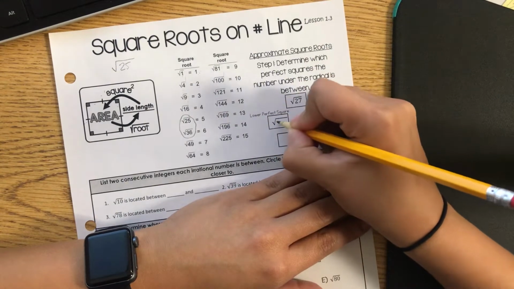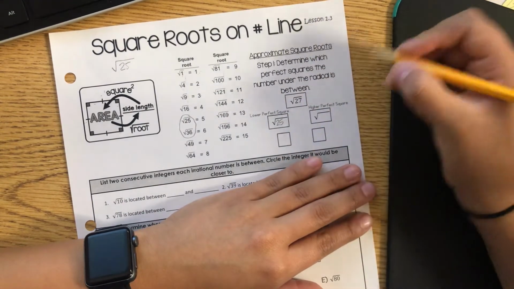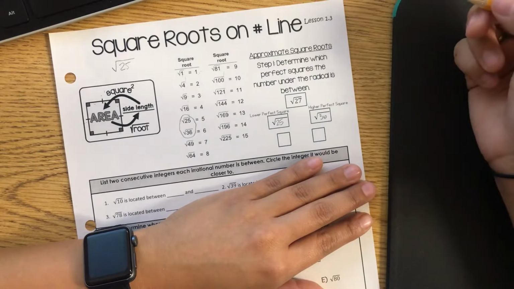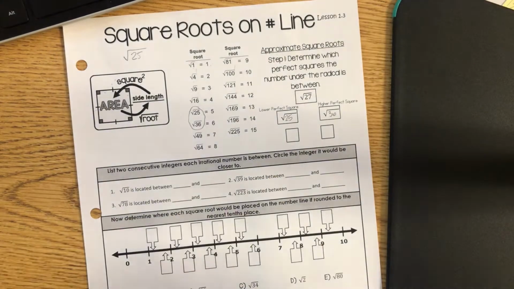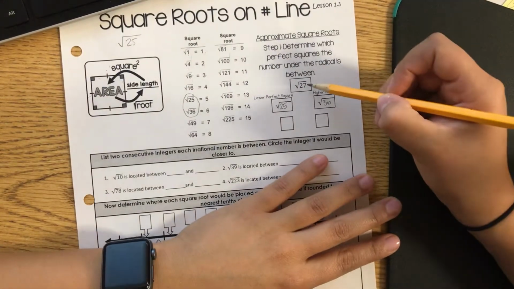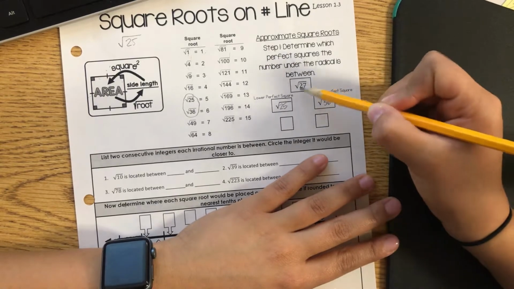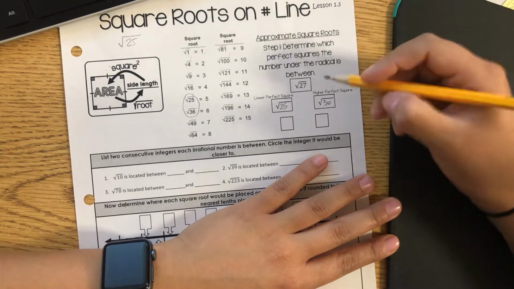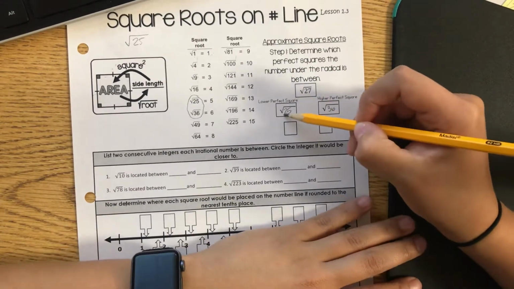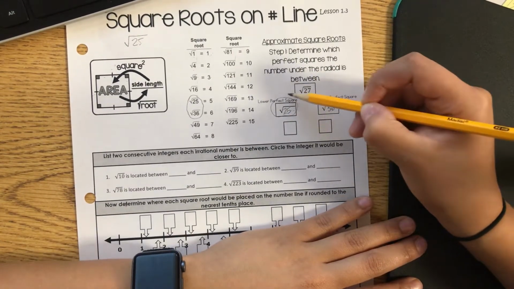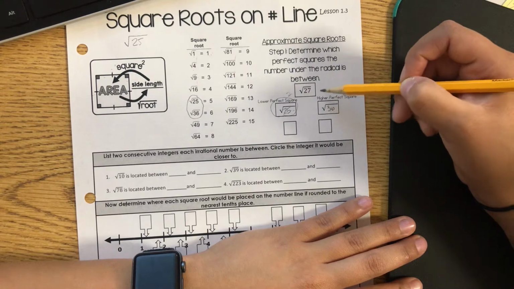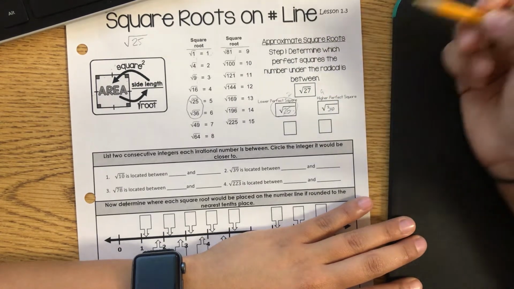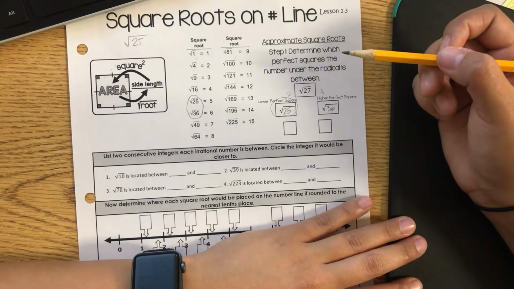So my lowest perfect square that it goes between is 25 and 36. Okay? So then we look at, well, which one is it closest to? Is it closer to the square root of 25 or is it closer to the square root of 36? Think about that. And it's closer to the square root of 25 because it's only 2 away. Here, it's about 6, 7, 8, 9 spaces away. So that's why it's closer to the square root of 25.